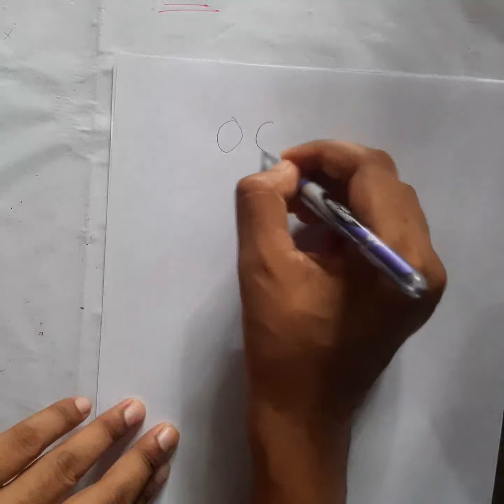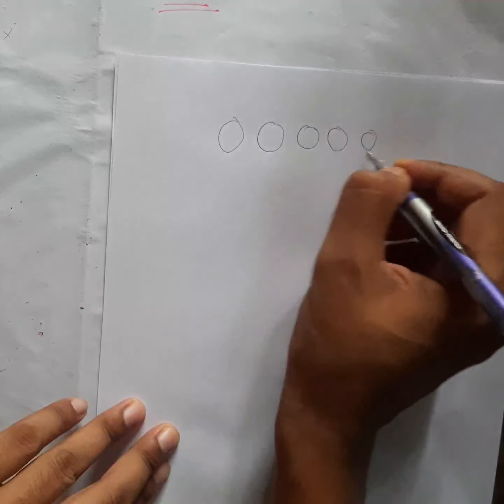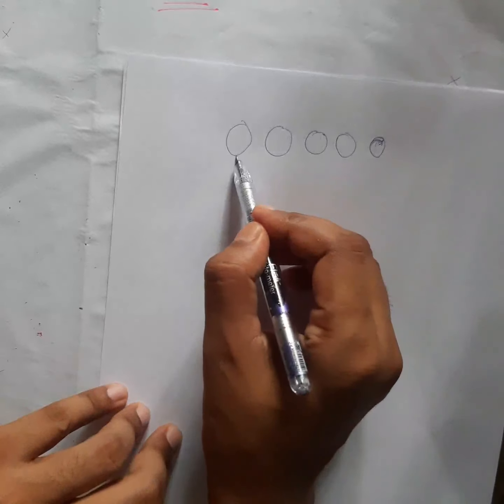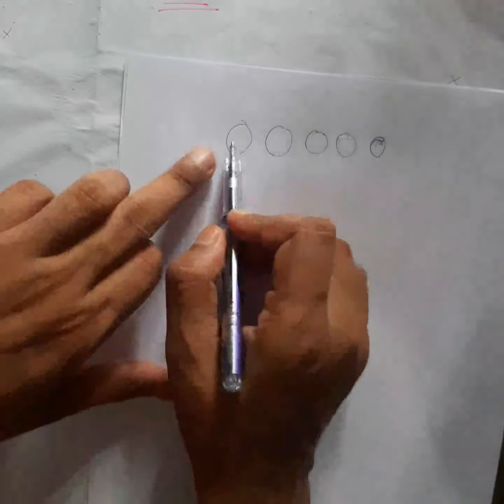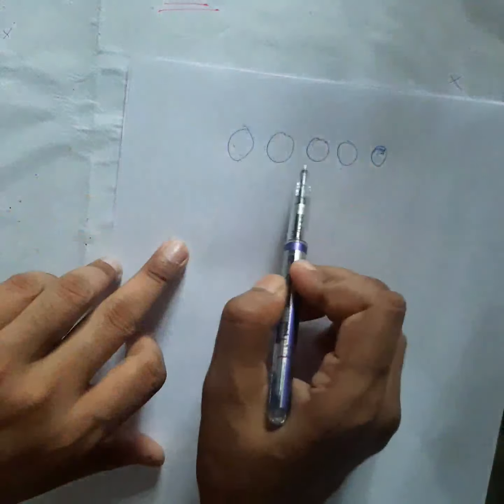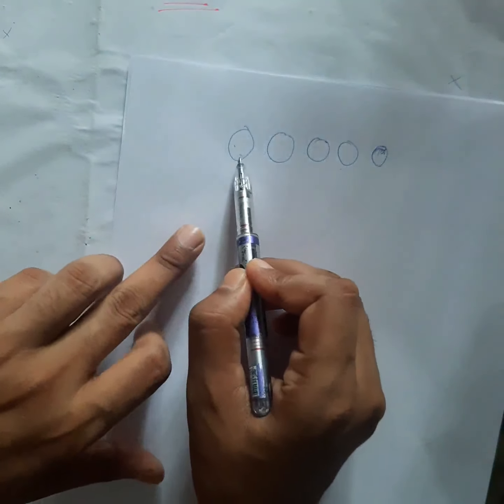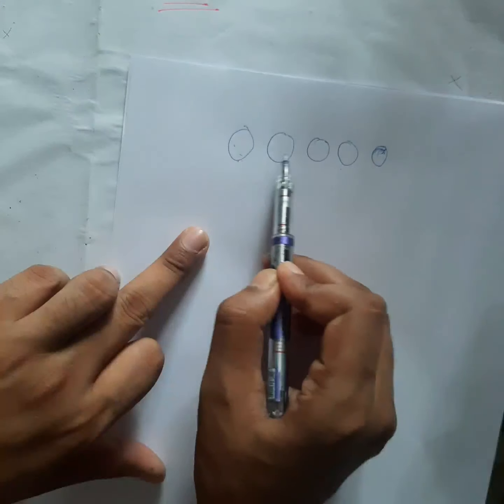Suppose I have 5 eggs in reality, okay? Now, all these eggs look identical, right? Yes or no? You won't be able to figure out which is which. If I change the position also, you won't be able to figure it out. That is called identical, right? Now see, in reality you will know that it is 5 eggs.